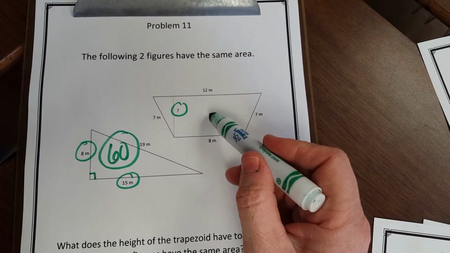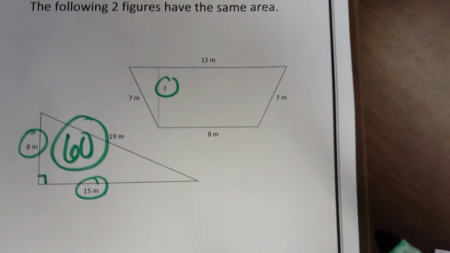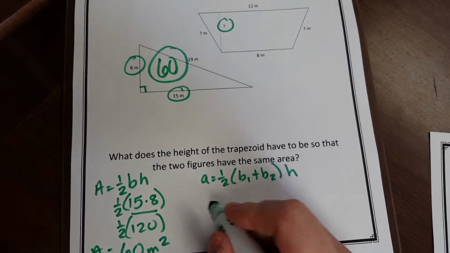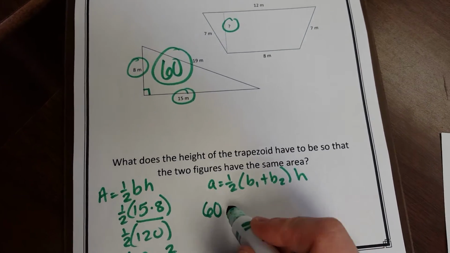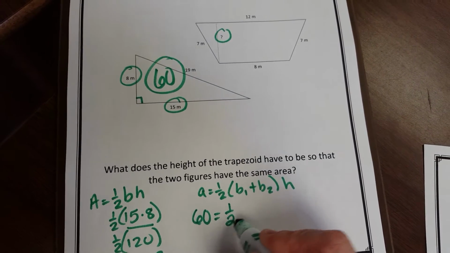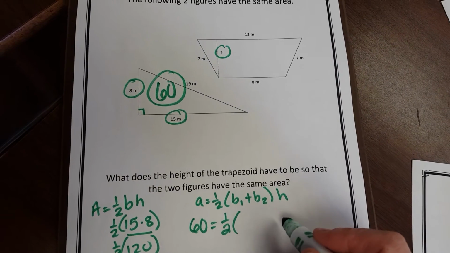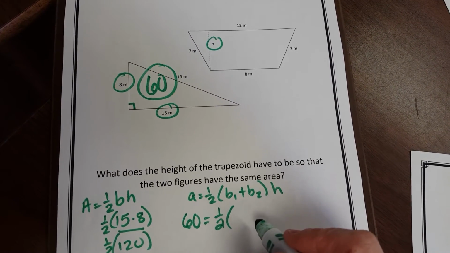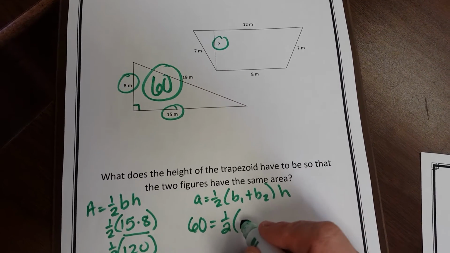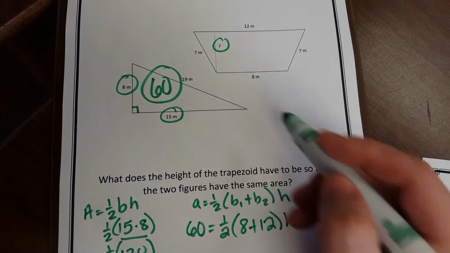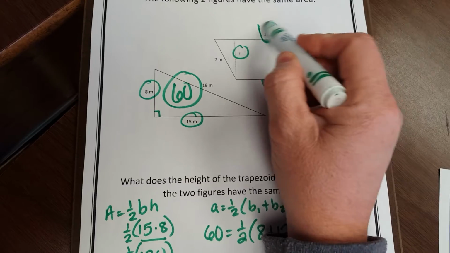My question is, what does this height have to be so that my area is also 60? Okay, so I'm going to go down here to my formula and say 60 equals 1/2 of my base times my height. The base, my two bases added together times my height. So 8 plus 12 times my height, right? That's my base 1 and base 2 here.